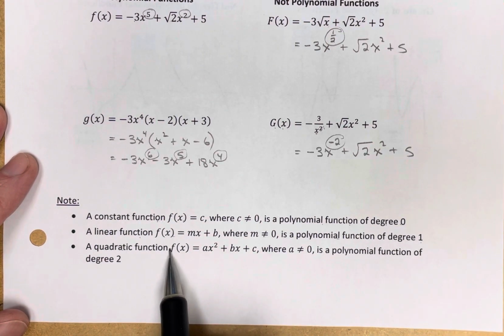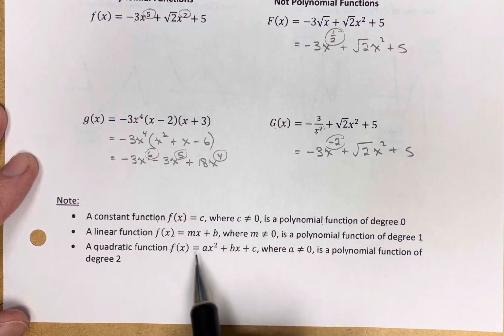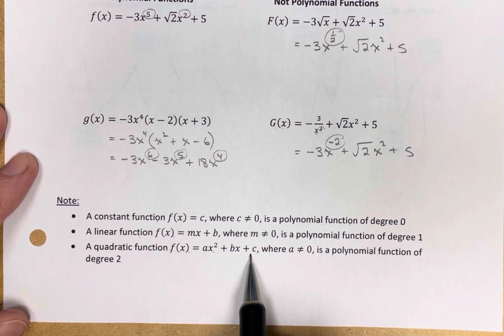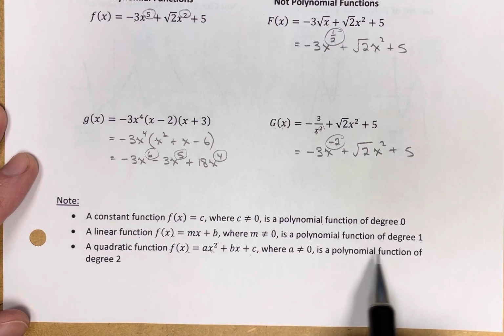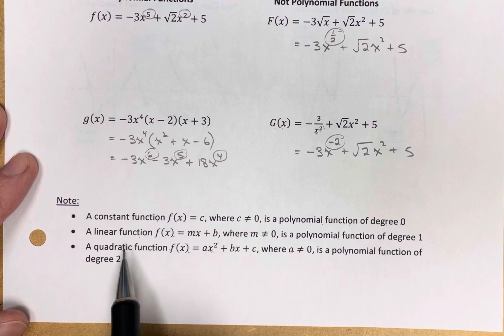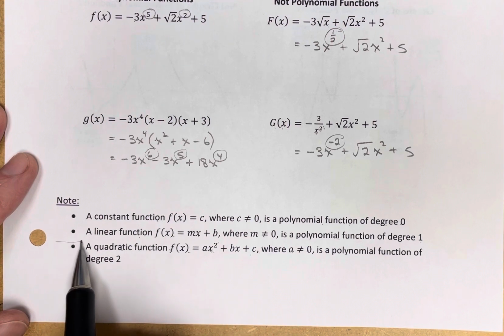A quadratic function, which we've talked about in the past, f of x equals ax squared plus bx plus c, standard form. We can't have a be 0 because we need the squared term, is also a polynomial function and its degree is 2.